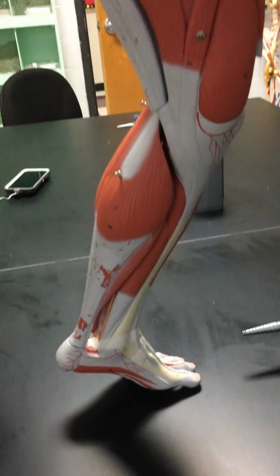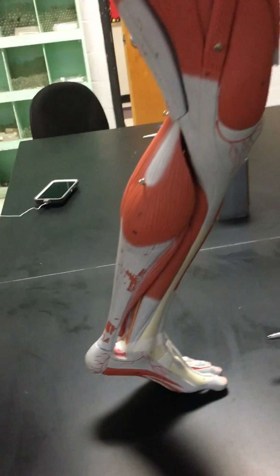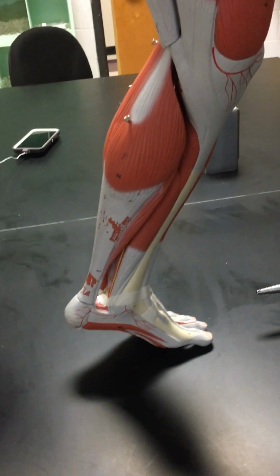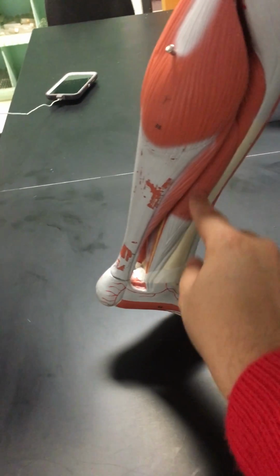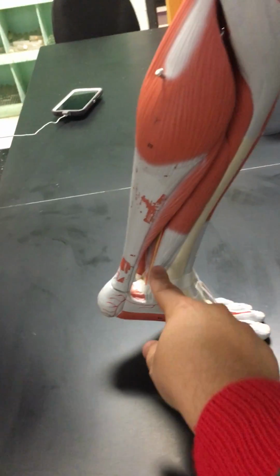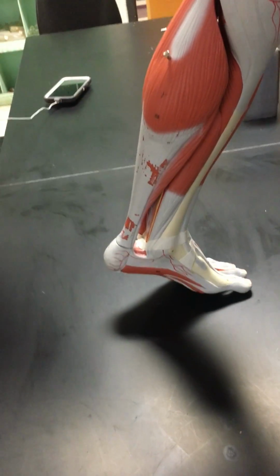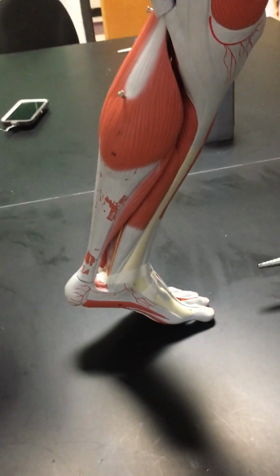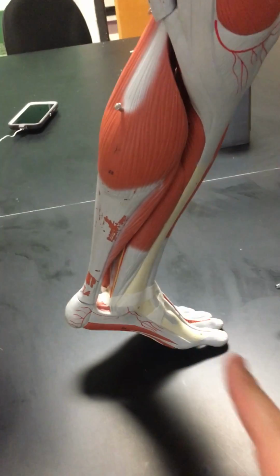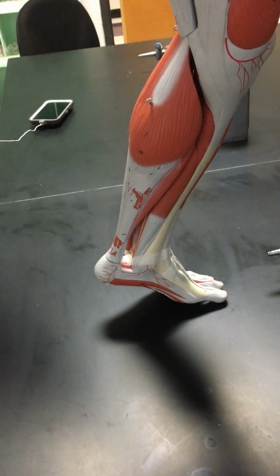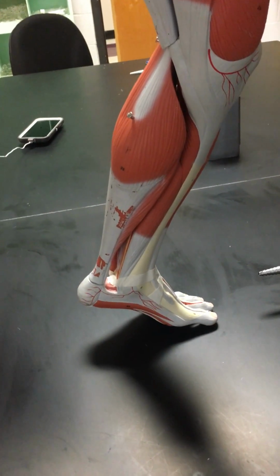Okay, now, the other important thing is, right now we're looking at the medial leg, okay? The medial leg is going to have this muscle here. Actually, there's two muscles here. It's hard to see, but on this model, you have the flexor digitorum muscle, okay?